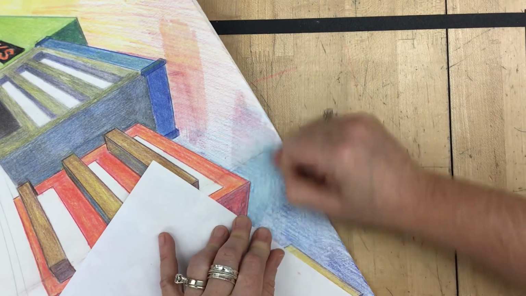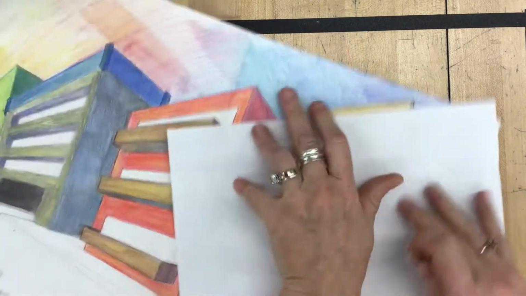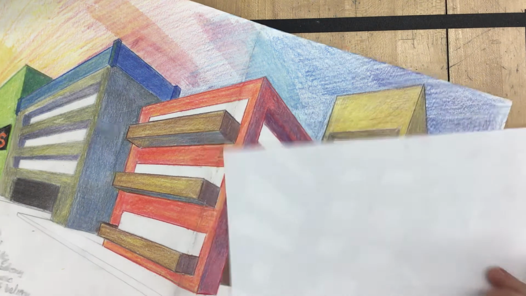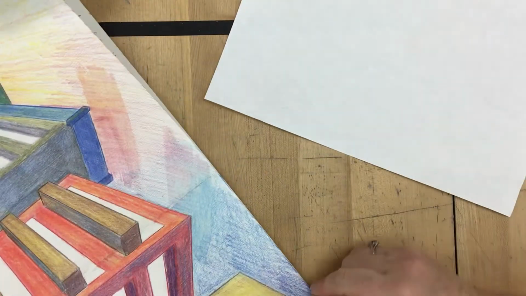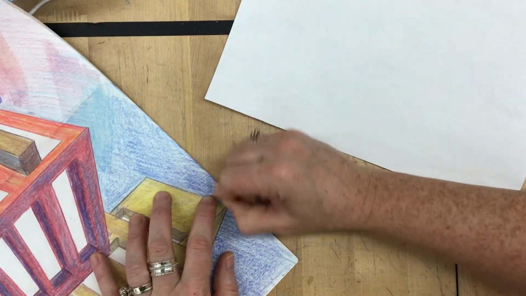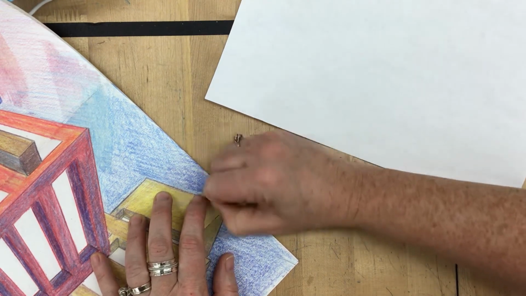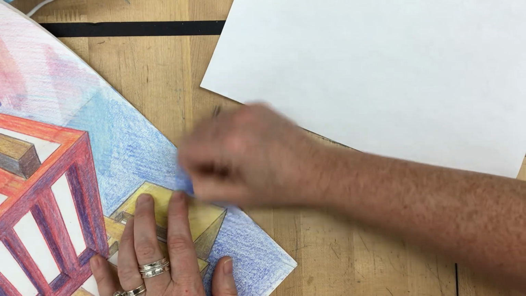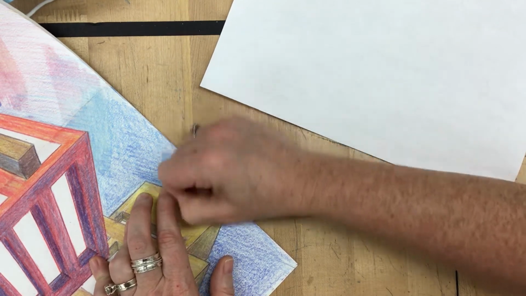All right, so I'm just gonna do a couple little sections so you can see how the burnishing changes the intensity, right? It definitely makes the colors bolder in the sky. So you know what that coverage should look like.